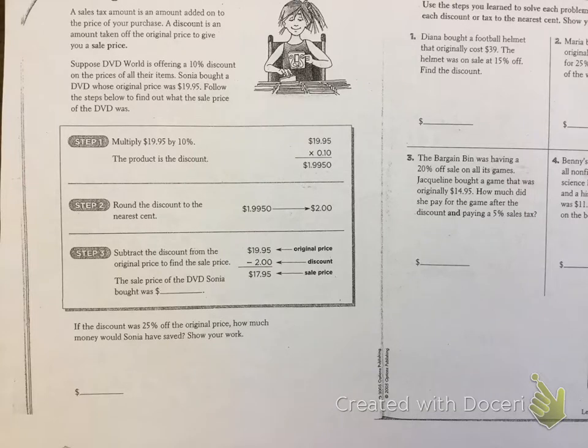All right, to help you on your homework this week, we're going to go through that first example together again. So notice that step 1, they show us is to multiply by the decimal. You can still set up a proportion if you want to, but this is kind of an easier and quicker way to get your discount. Now they had to round it to 2 decimal places for money.